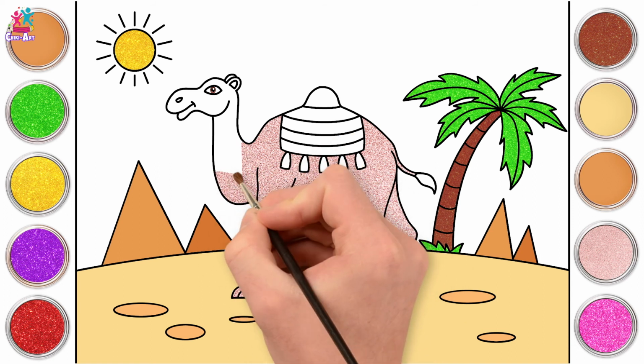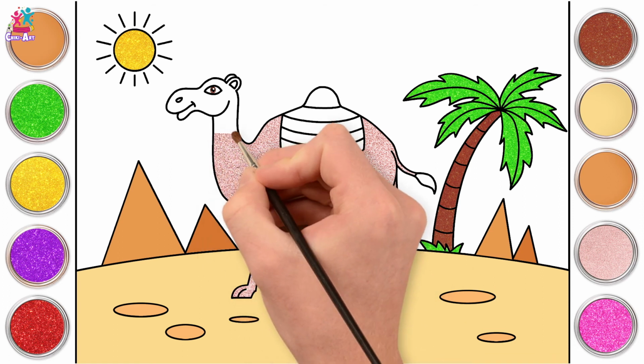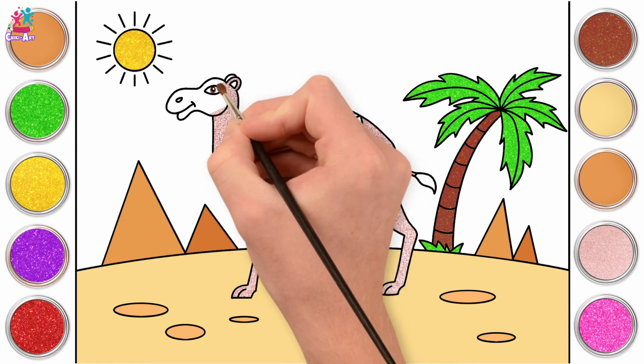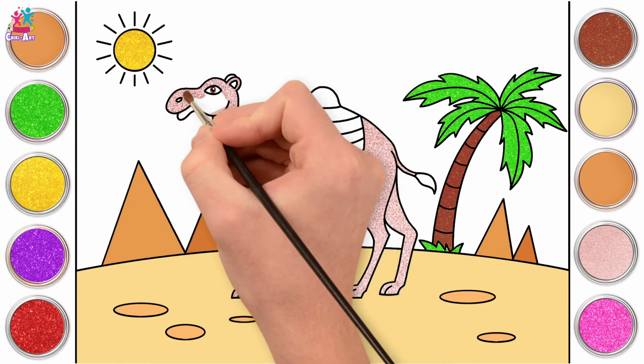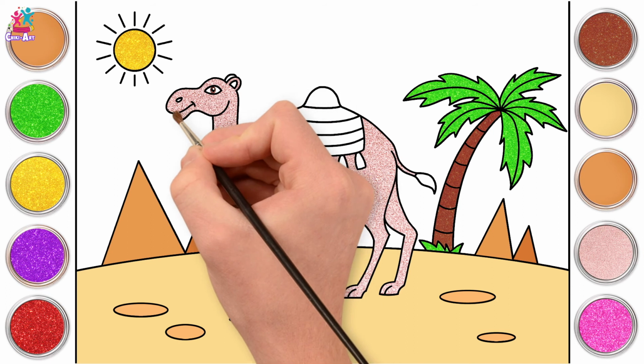Have you ever ridden a camel? Oh, I have. It was amazing. They're so gorgeous. Carefully painting around the nostril and the eye there.